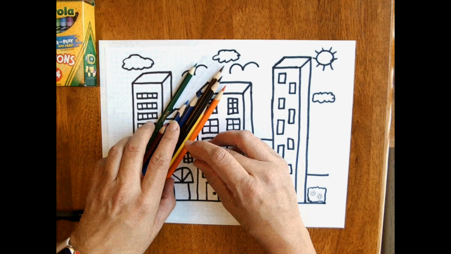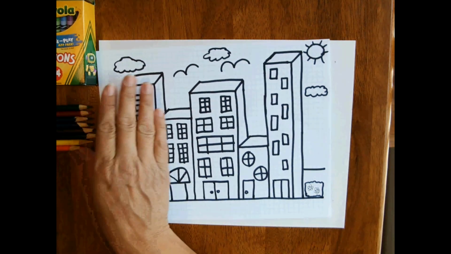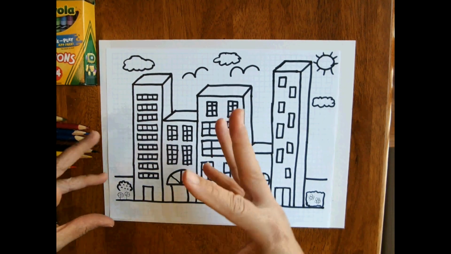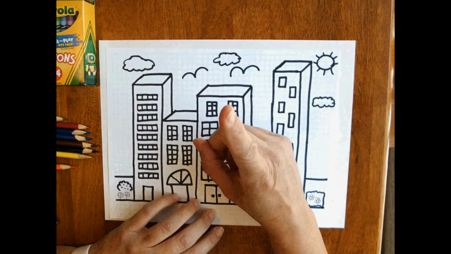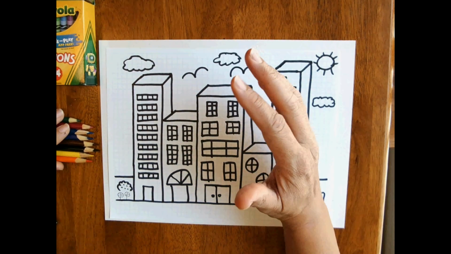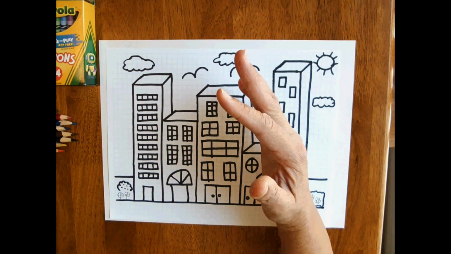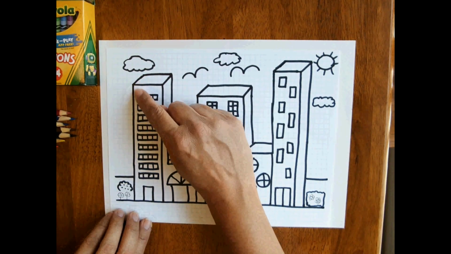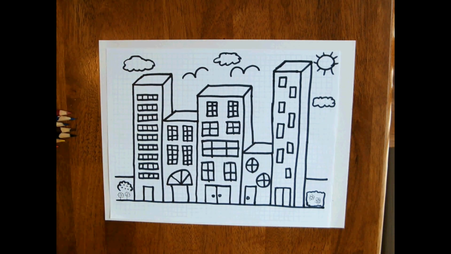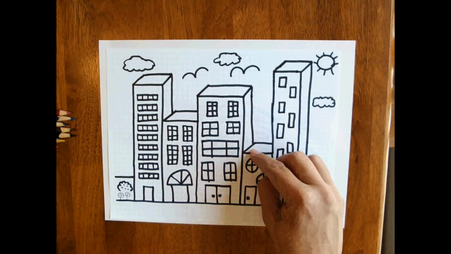Now, I would prefer that you use crayons and color pencils because we want to emphasize, that's one of the principles of design. You want to emphasize certain buildings. So like right here, I'm going to color the front of my building a certain color, and then the top and the edges of my building are going to be a little bit darker.